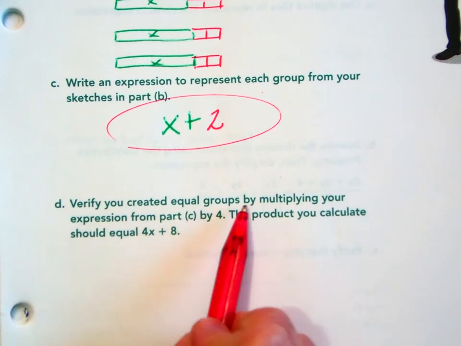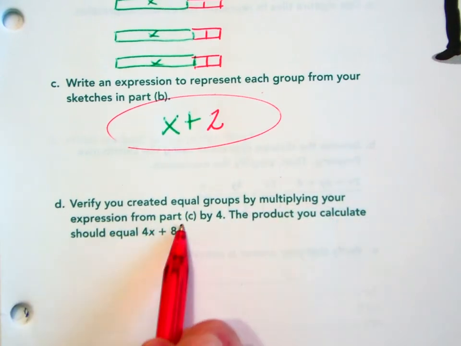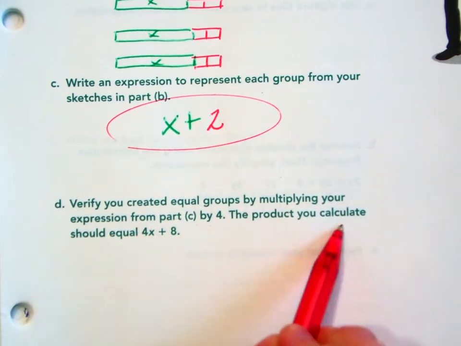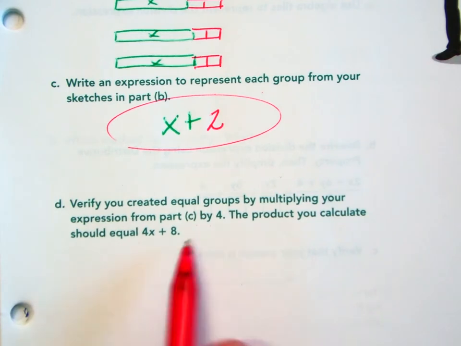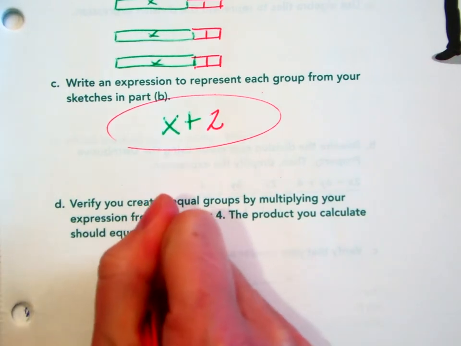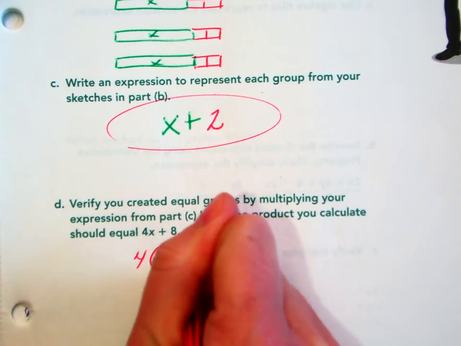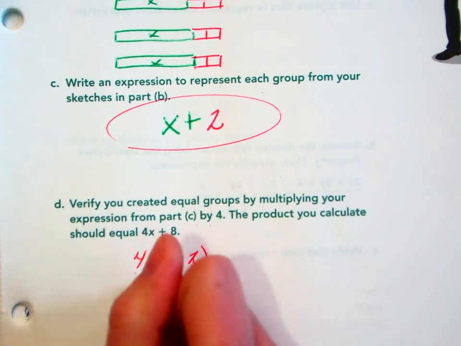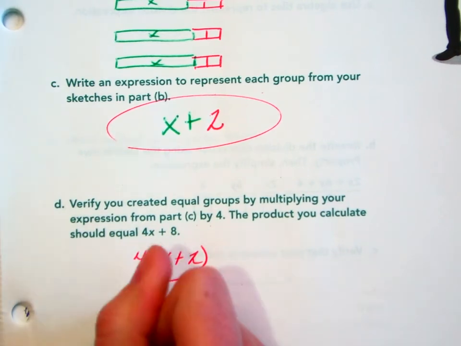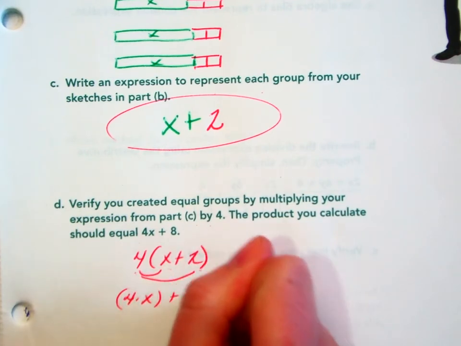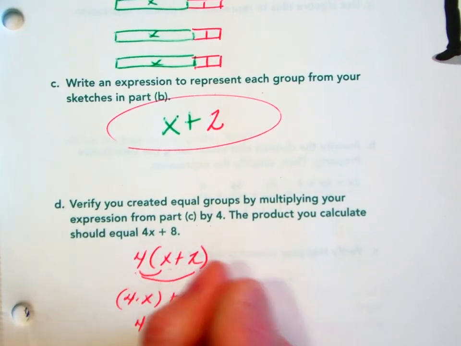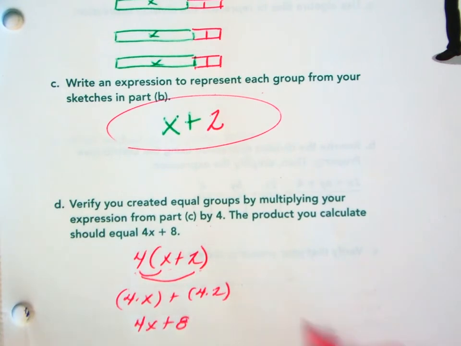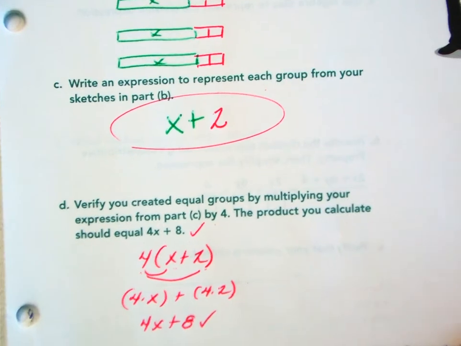Verify you created equal groups by multiplying your expression from part C by 4. The product you calculate should equal 4x plus 8. Well, if I do 4 times (x plus 2), because I should have 4 of these, if I distribute appropriately, I would do 4 times x plus 4 times 2, which is 4x plus 8. It's a match. Perfection. Let's keep moving.